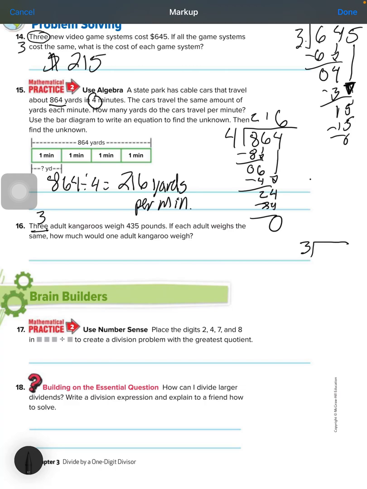Okay, we're going to do our problem over here, because I have some room. 435. 3 will go into 4 one time. 1 times 3 is 3. 4 minus 3 is 1. Bring down the 3. 3 will go into 13 4 beautiful times. 4 times 3 is 12. 13 minus 12 is 1.